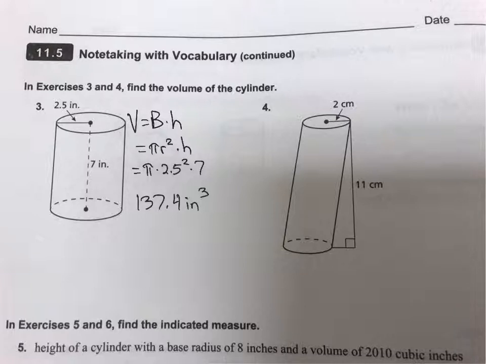Did everybody get that? All right, so now I'm going to pause and let you do number 4. Let's see if you get it right, okay? As you're finishing up, I'll go ahead and write it out here.